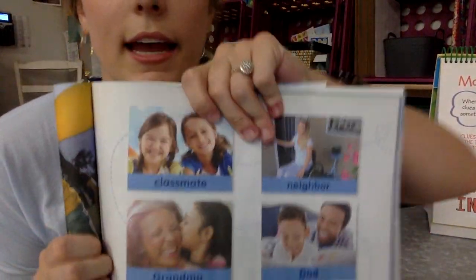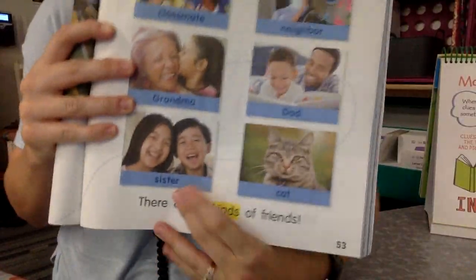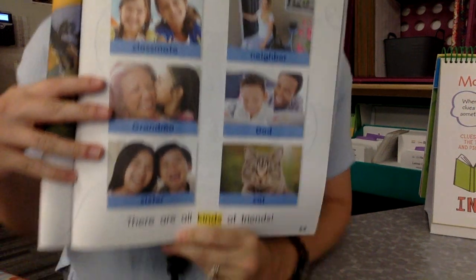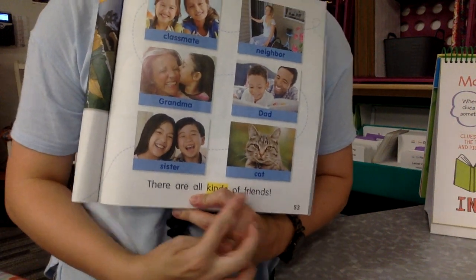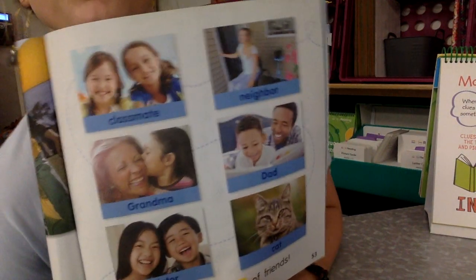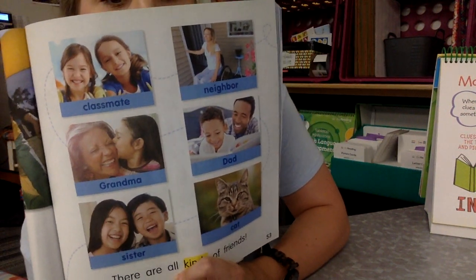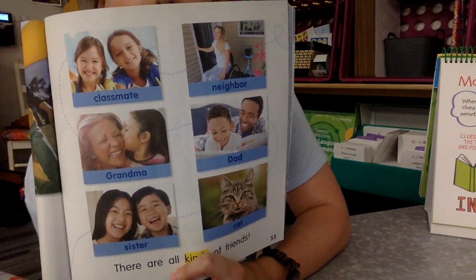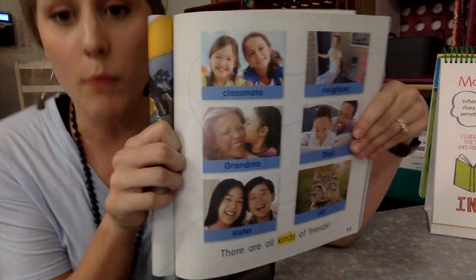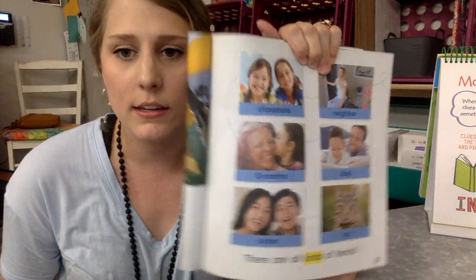So I want to look at this page a little bit closer for just a moment, because I want to talk about it. The author says right down here, there are all kinds of friends, okay? When the author says that, I can make an inference based on that and the pictures I see on this page. Those pictures are labeled for me, so I can see what each of them are. But there's all kinds of different people, right?